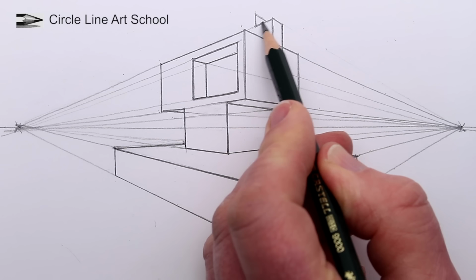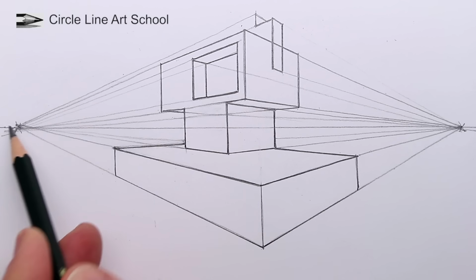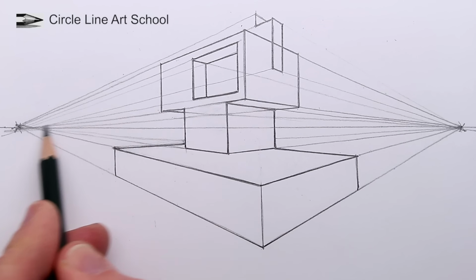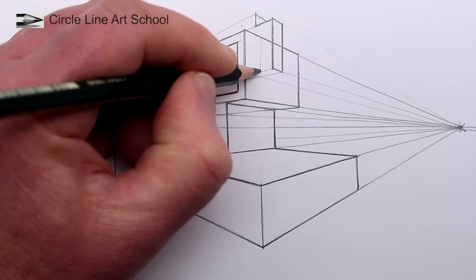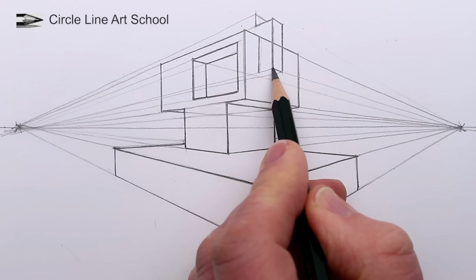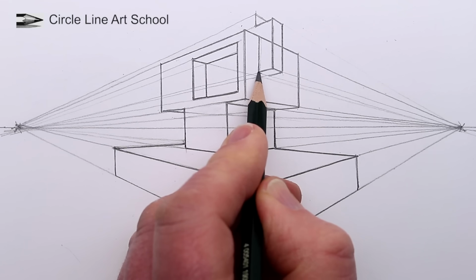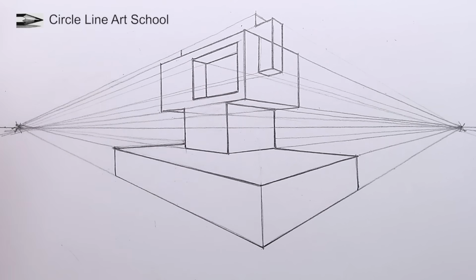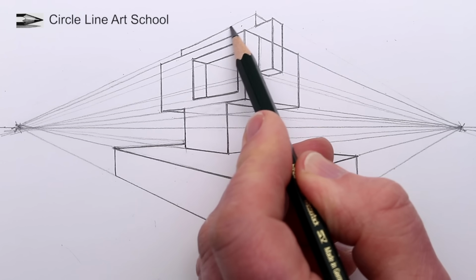So for example, the sides of a cuboid that are going away from us will go towards the vanishing point. Because they are parallel, the sides of a cuboid are parallel, and they'll be going to the left. If they're going in that direction, they'll be going to the left vanishing point, and if they're going to the right direction, they'll be going to the right vanishing point. And then if we have several cuboids all together, if all of the cuboids are parallel to each other, we just use the 2 vanishing points.